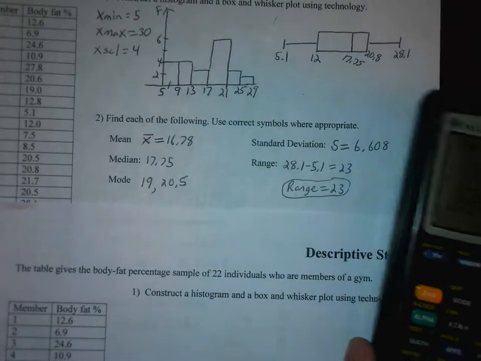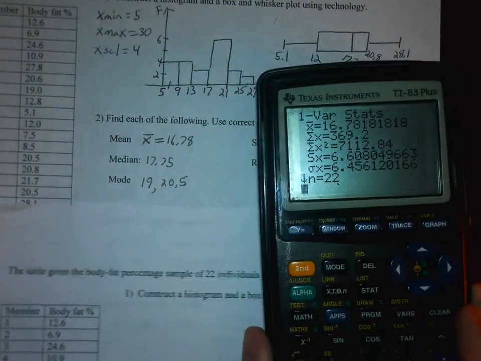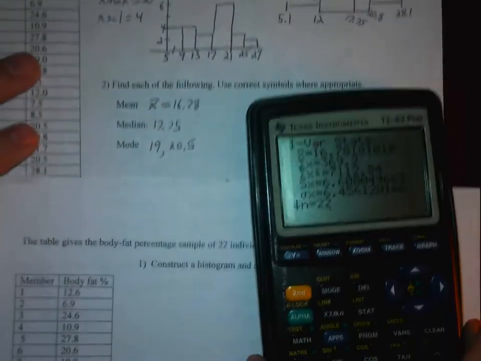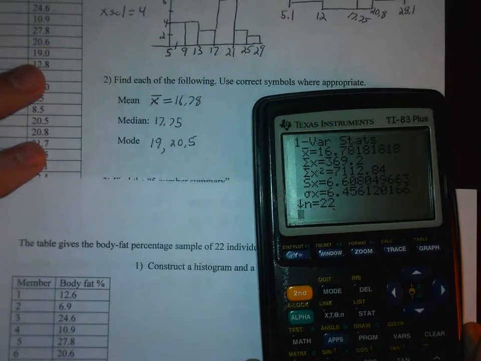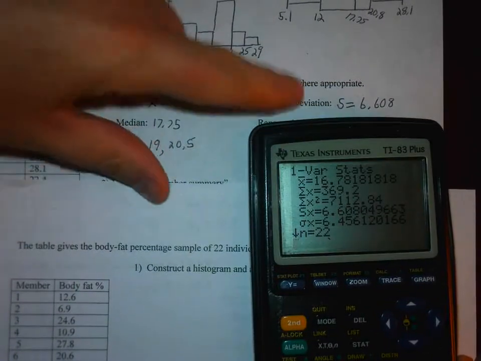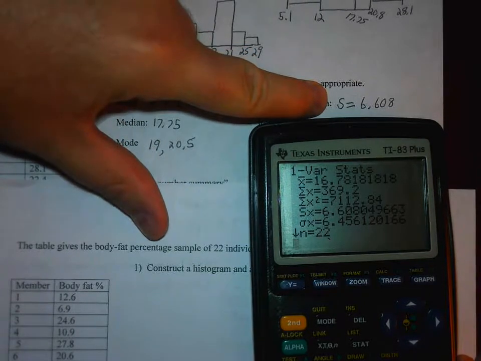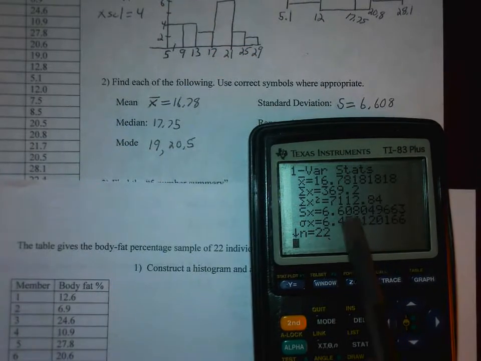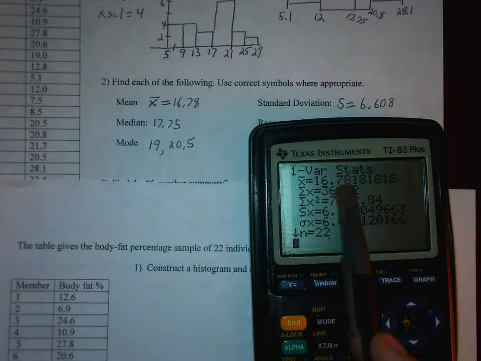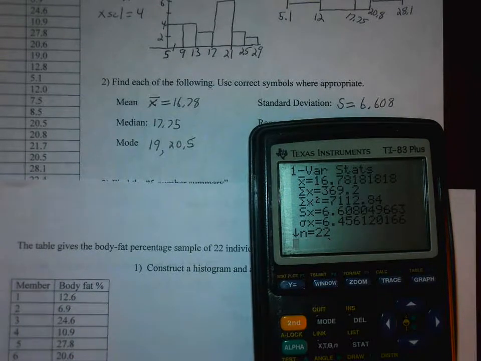Okay, and just make sure you round correctly if I tell you to round. I didn't tell you in this one to round, so I just did to the nearest hundredth. Using correct symbols is important where appropriate. This is a sample, so we have a sample mean and s, the sample standard deviation. So that's 6.608. If you just said 6.6 or 6.61, that would be fine. And then x bar, your sample mean, is 16.78, or 16.8 if you round to the nearest tenth.